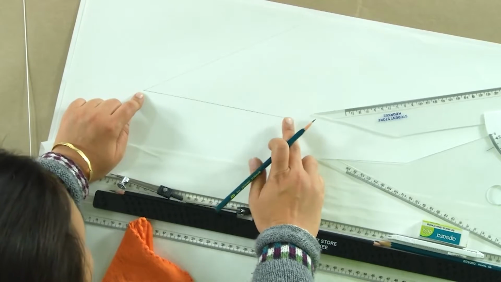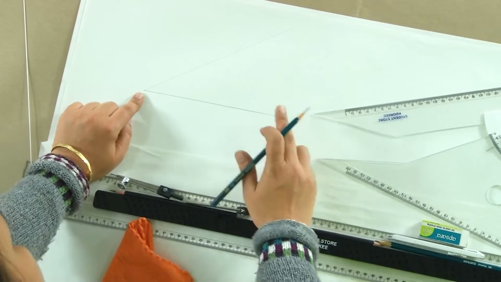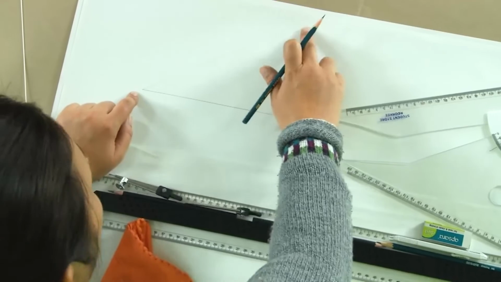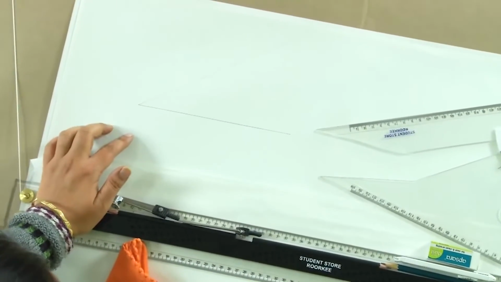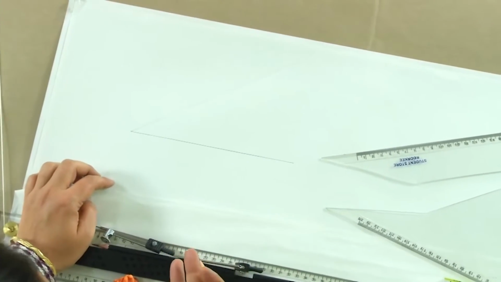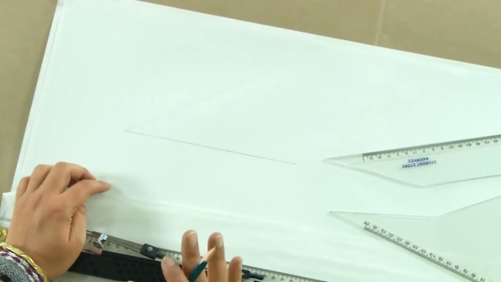To divide this line into 11 equal parts, while we are drawing this line, which could also be of any given length, since we have to divide it into 11 equal parts, I am just assuming that we take it to be, say, 22.